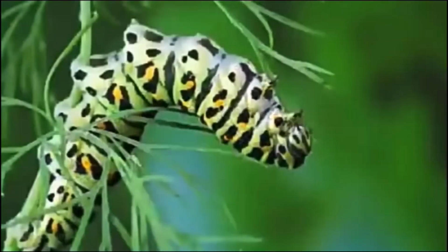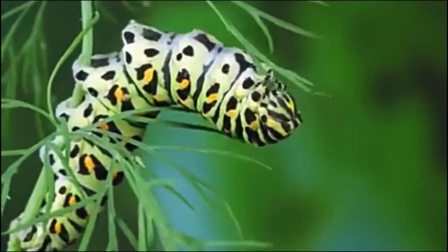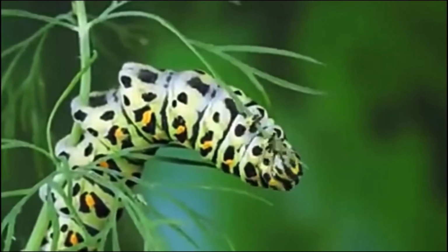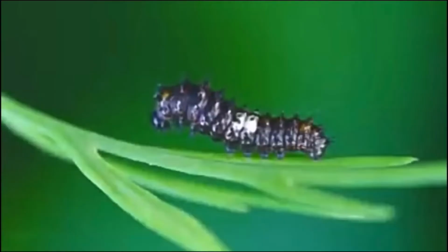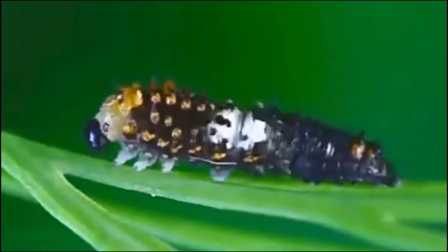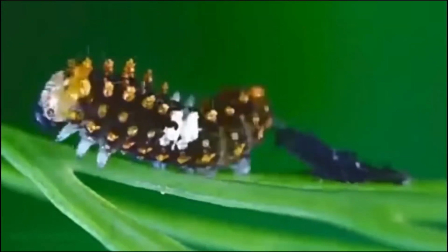Stage 2 is called larvae. This is the stage where baby caterpillars hatched from the eggs, and in this stage the caterpillar eats and eats and eats until it's fully grown. Do you know that as they grow, the caterpillar sheds its old skin? And a new skin grows in its place.